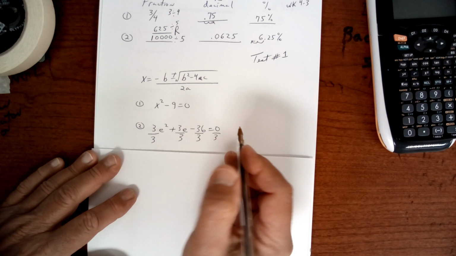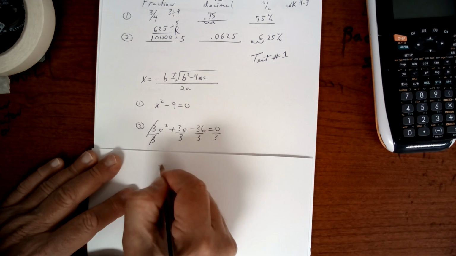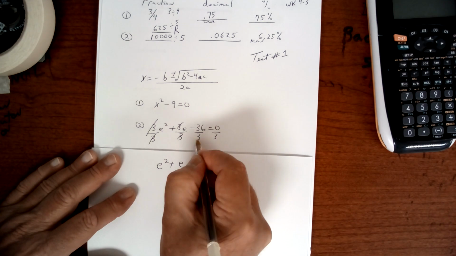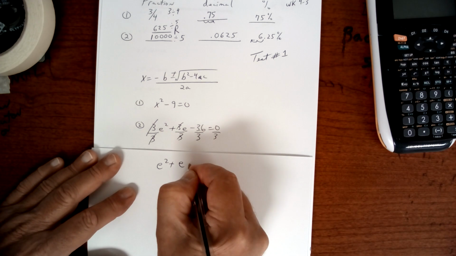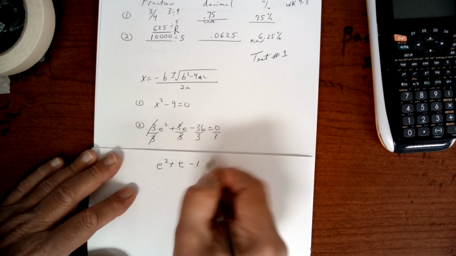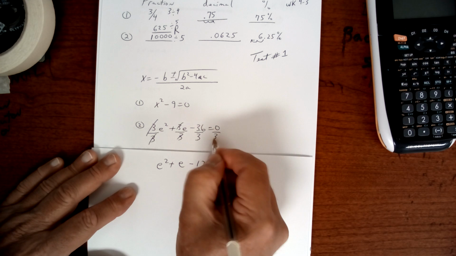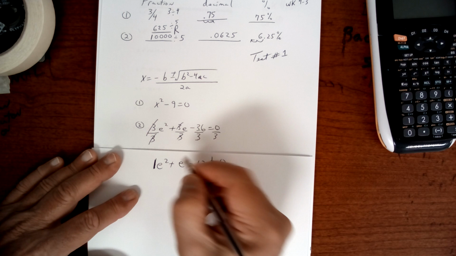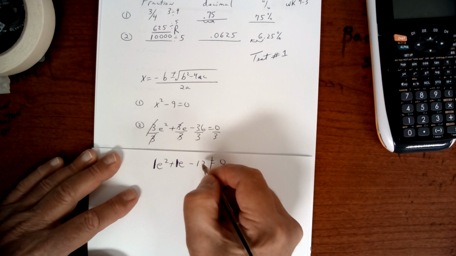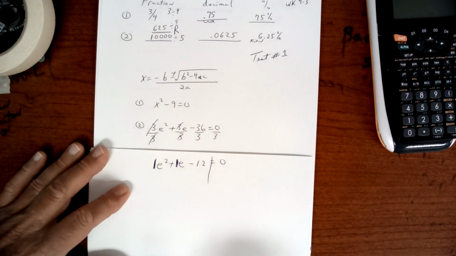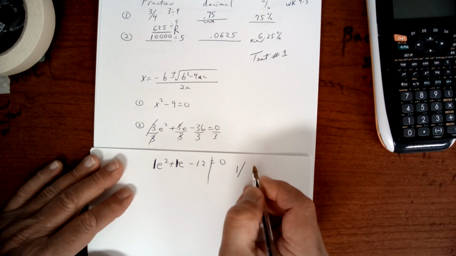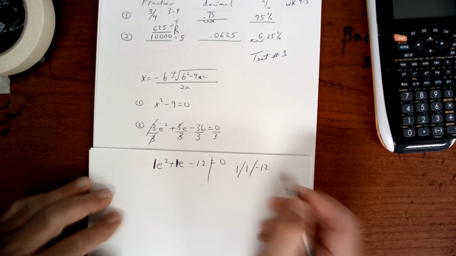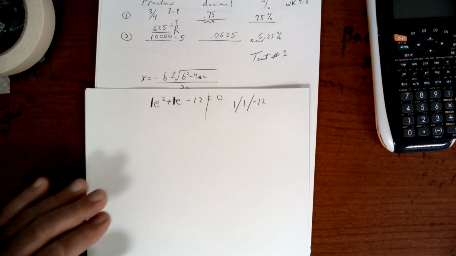This cancels. So you get x squared plus x. 3 goes into 3 once. 3 goes into 6 2. 3 goes into 0 0 times. So now you have your a, your b, and your c. So a is 1, b is 1, and c is negative 12, and then you plug it into the formula. So let's try that one.